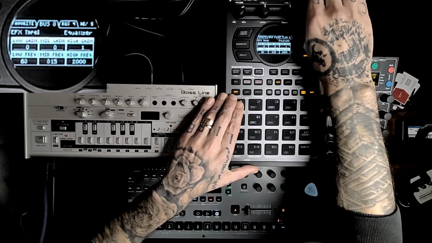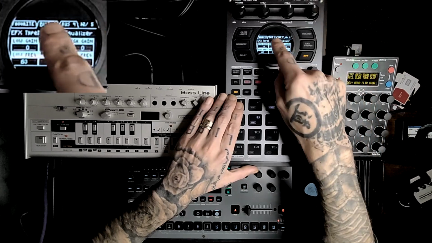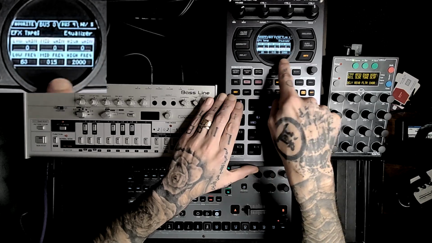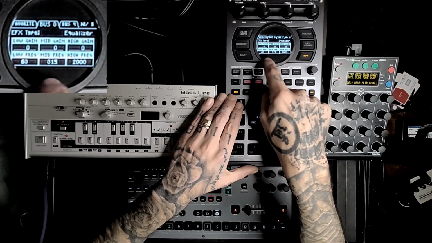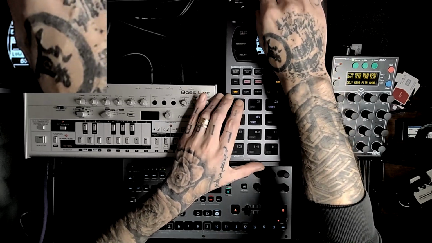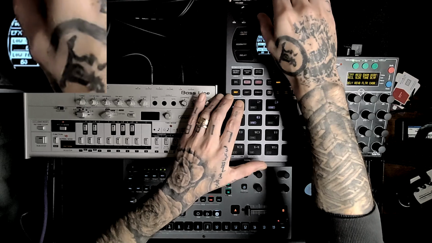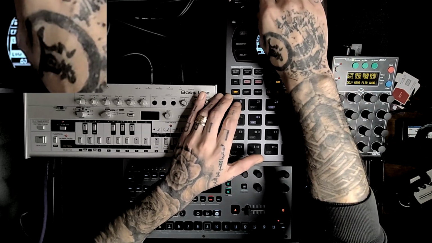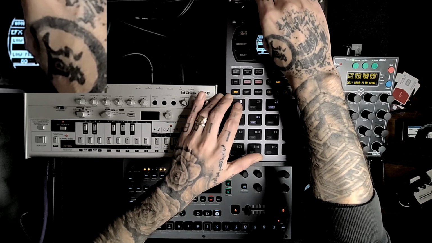We have the 3-band equalizer, so low, mid, and high gain, and we can pick our frequencies here that correspond. This is without. So let's add a little bit of body.